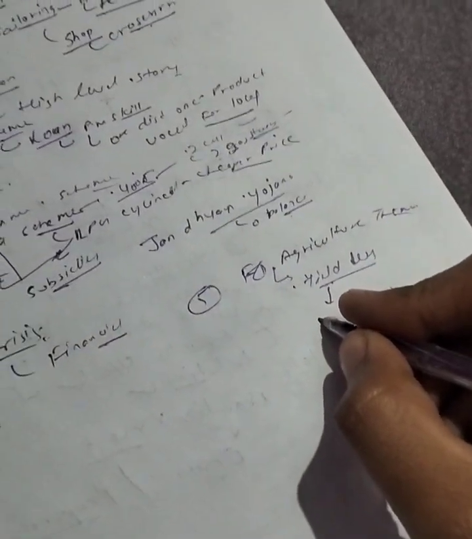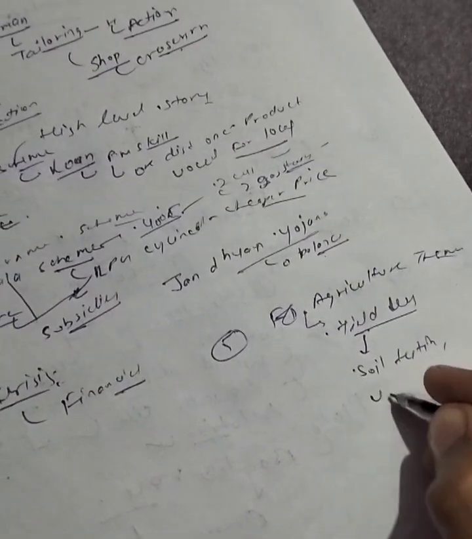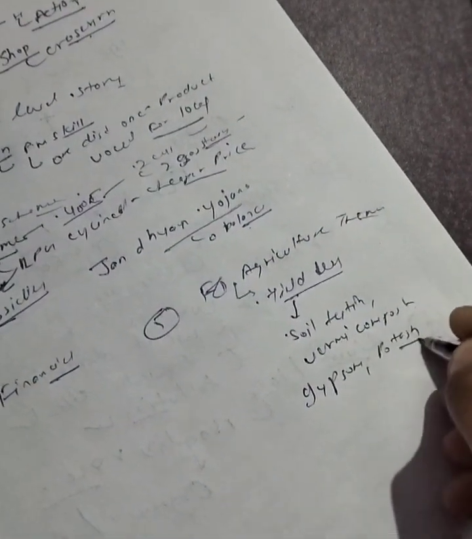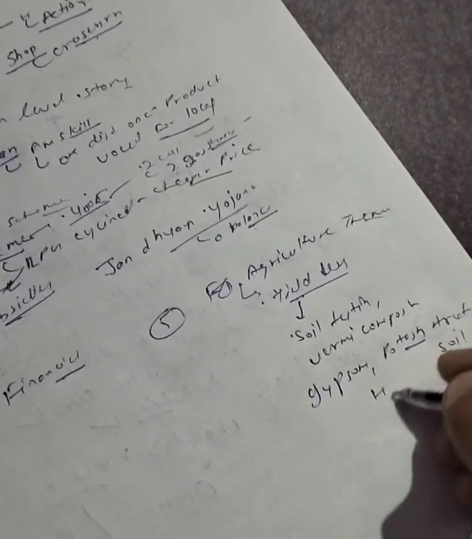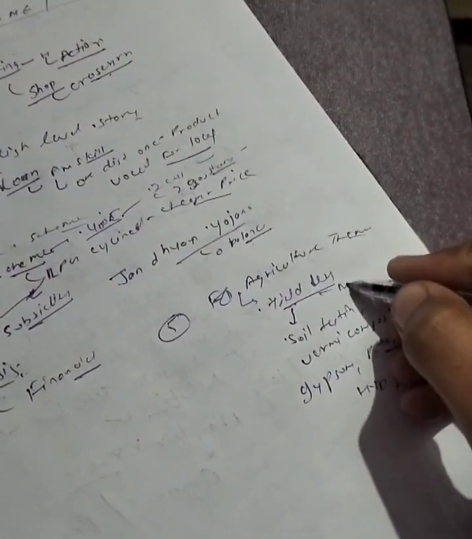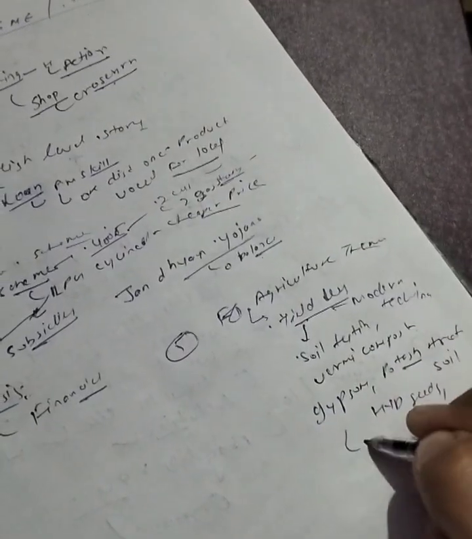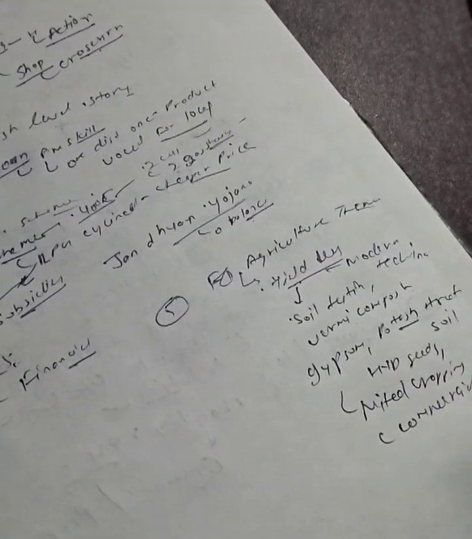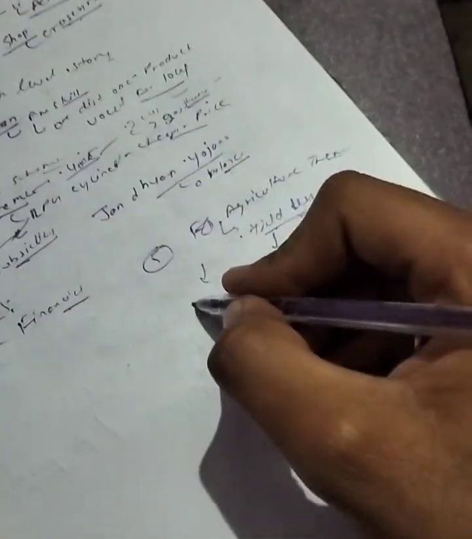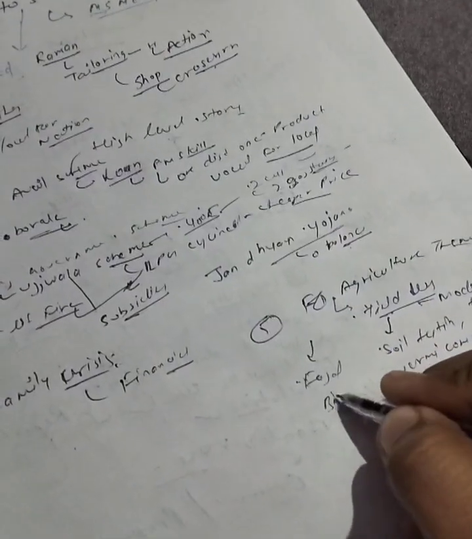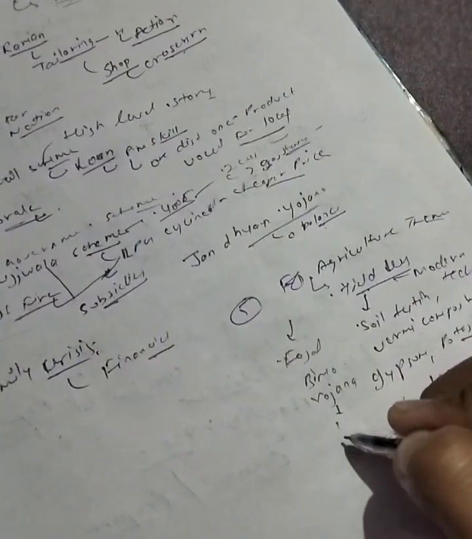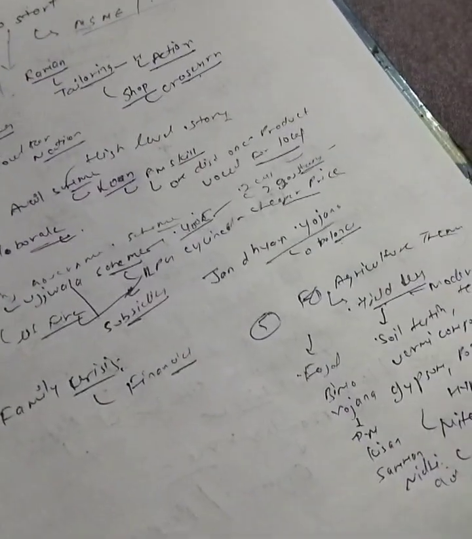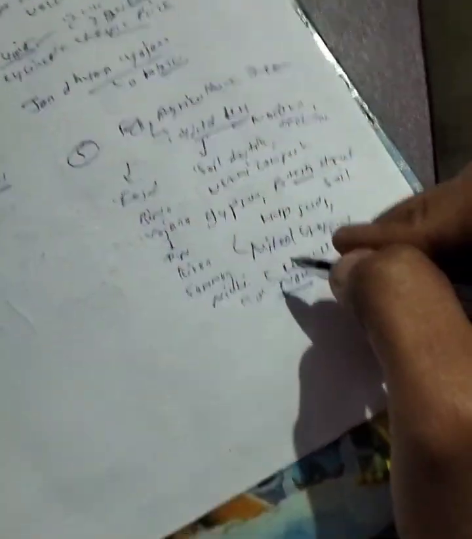So for that, they took the initiative: soil testing, using vermicompost, using gypsum, potash to treat the soil, using HYV seeds, using modern techniques, doing mixed cropping, growing more commercial crops, and taking benefit of government schemes like Fasal Bima Yojana, PM Kisan Samman Nidhi, and many more. So this is also a theme that is good.